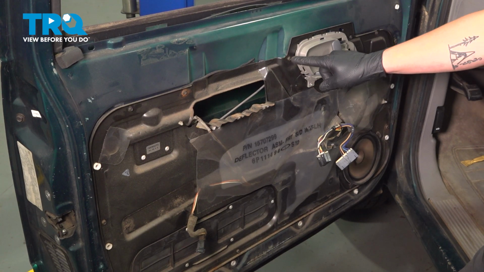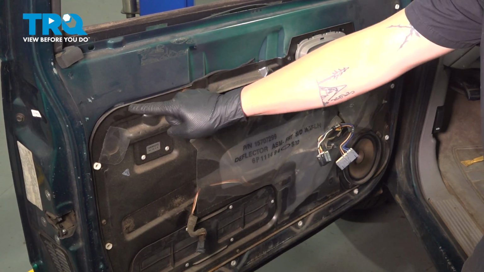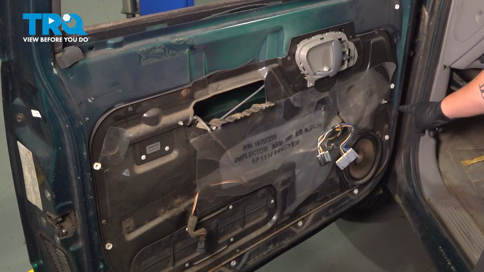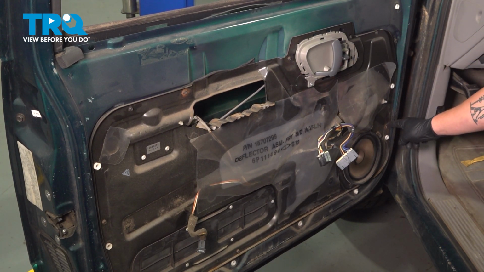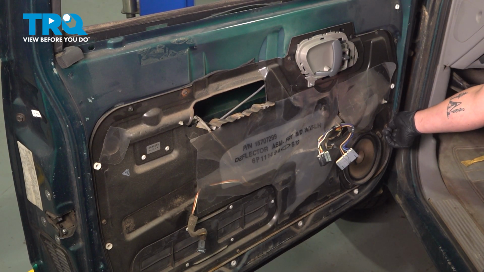Using a 7mm socket, we're going to go around and remove all 10 bolts around the outside. And we have one 10mm bolt right here on the bottom right.